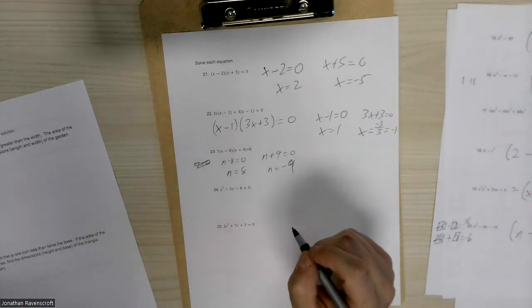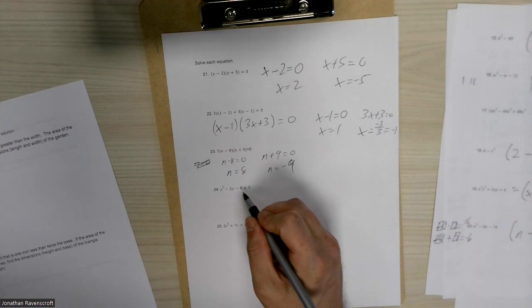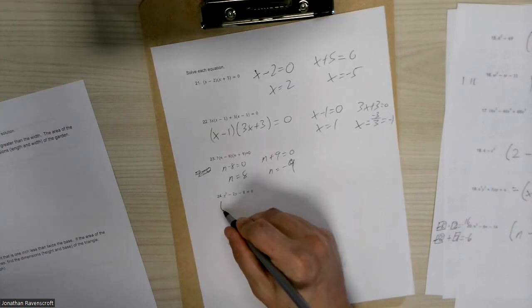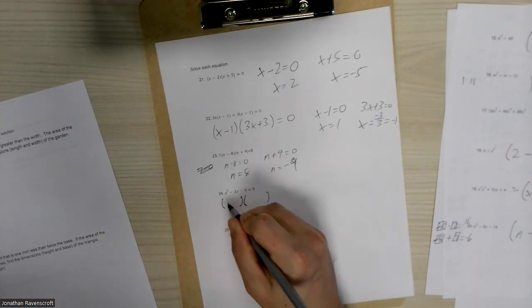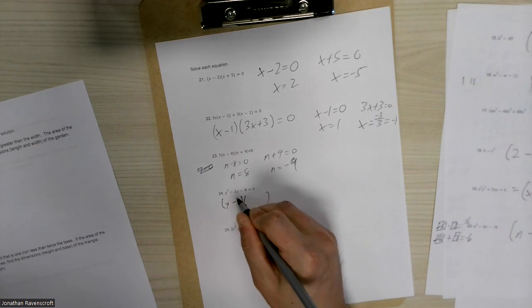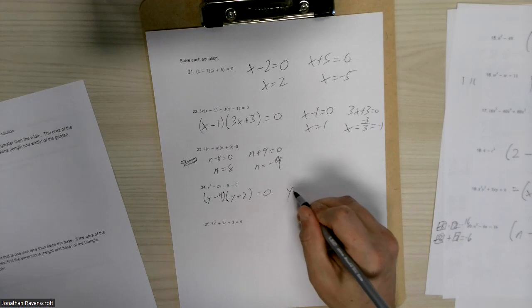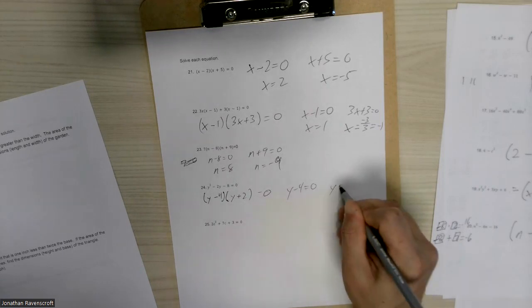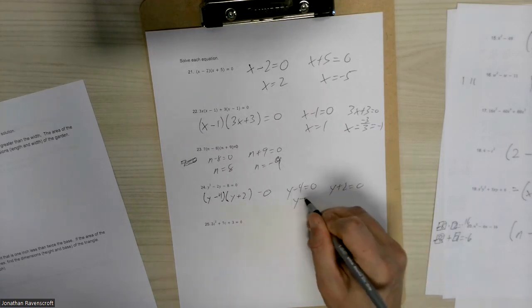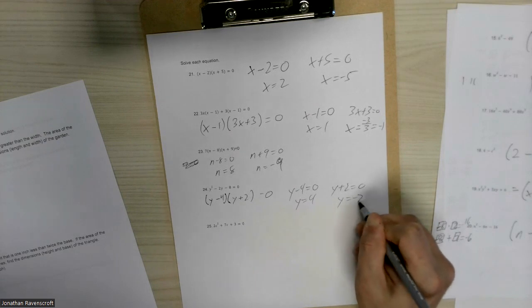For question 24, factor it. What multiplies to make -8 adds to make -2. Minus 4 plus 2. Y minus 4 equals 0. Y plus 2 equals 0. Y equals 4. Y equals -2.